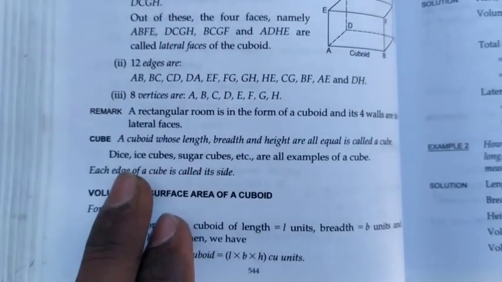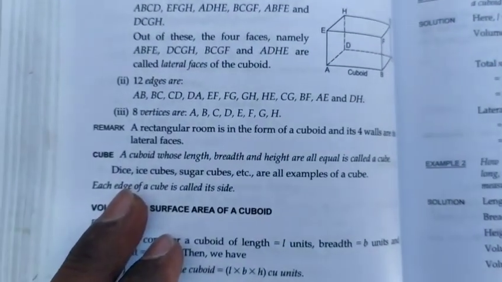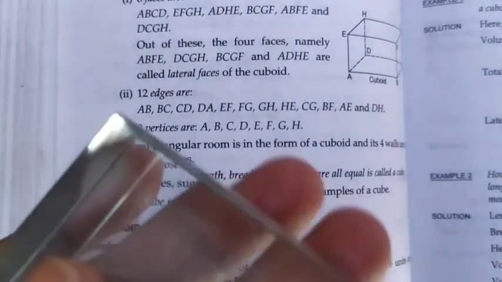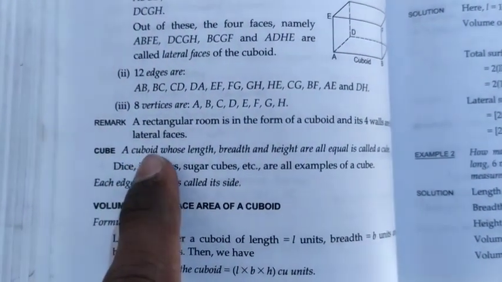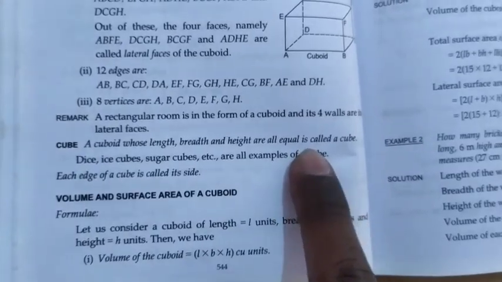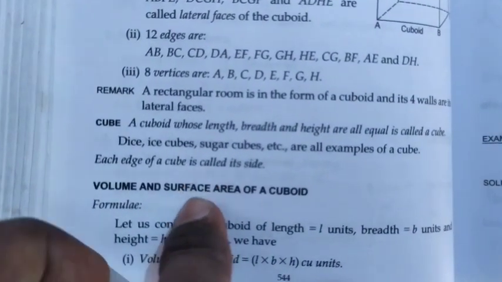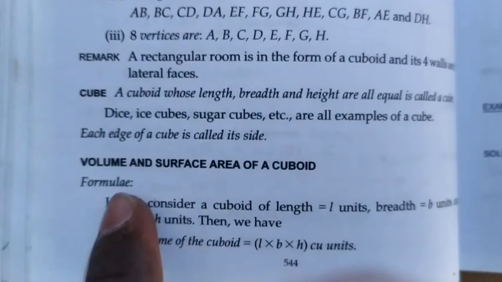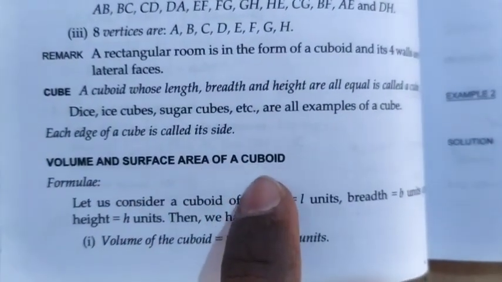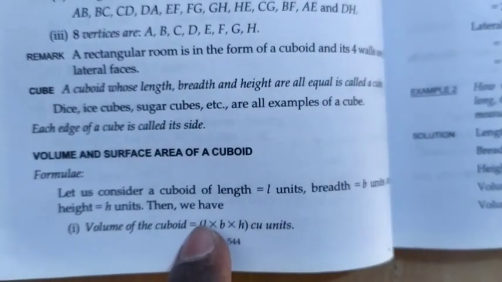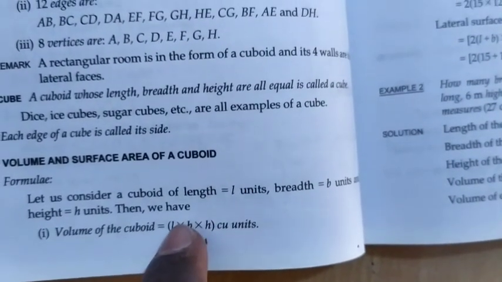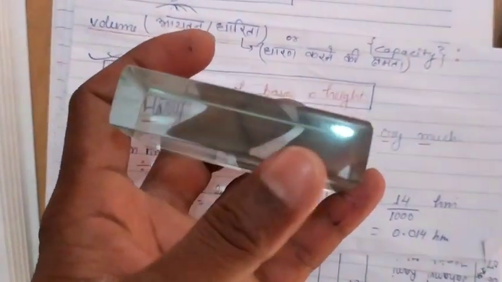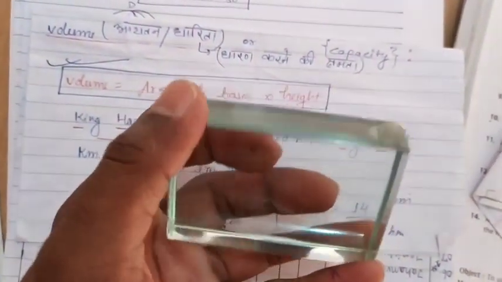So cube is, as you can see, having all the faces identical. Okay, means in the shape of a square, that is known as cube. A cuboid whose length, breadth and height are all equal is known as cube. You can also use this definition. So first of all, we have to see the volume and surface area of cuboid. So volume of the cuboid is equal to LBH, length into breadth into height. So it's very simple, because we know that the area of the base will be length into breadth.